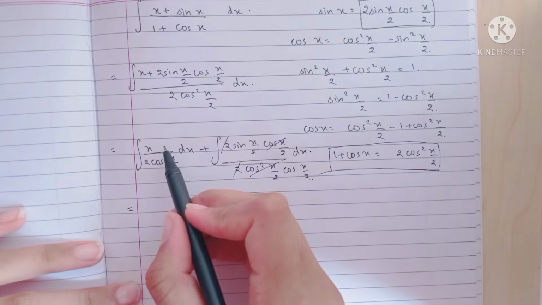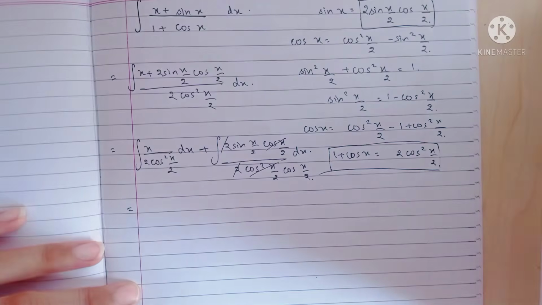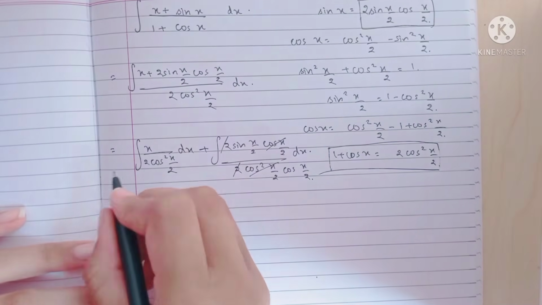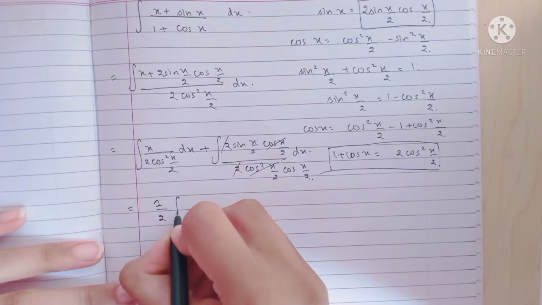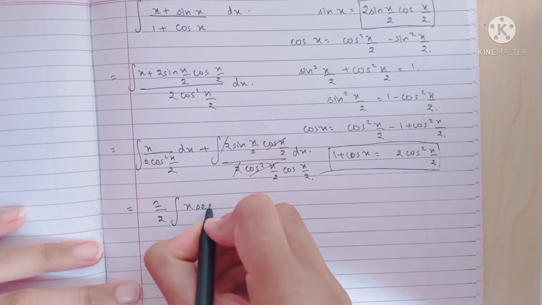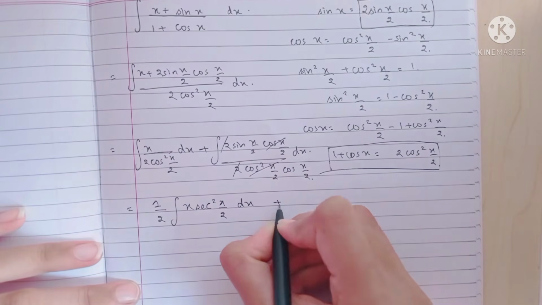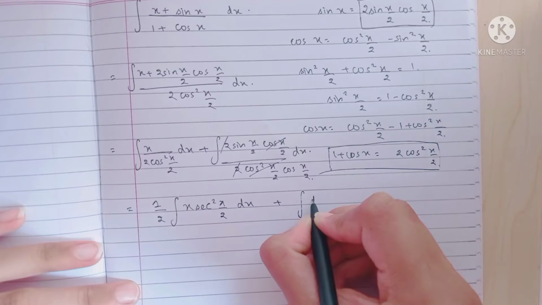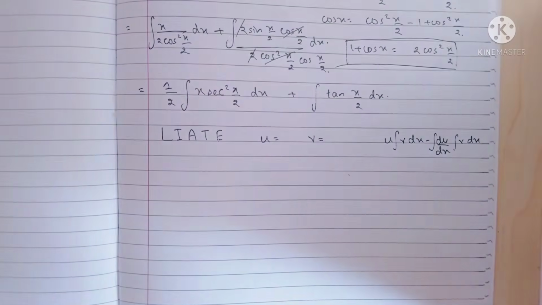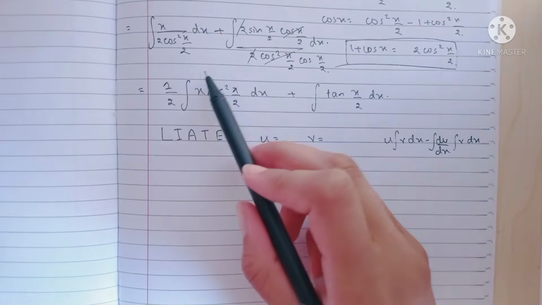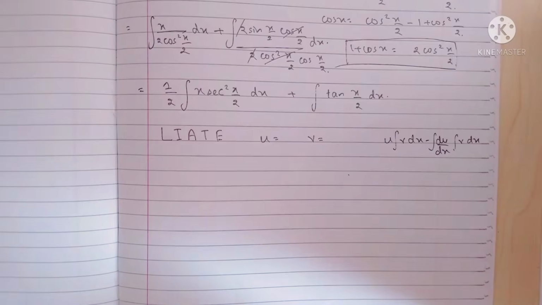So I'm going to place 1 by cos square x by 2 as secant square x by 2, and I'm going to take 1 by 2 outside the integral. So this becomes 1 by 2 and the integral of x secant square x by 2 plus the integral of tan x by 2. This is what we are going to finally solve. So now we're going to be solving the first integral by parts. We're going to leave the second integral as it is for now.